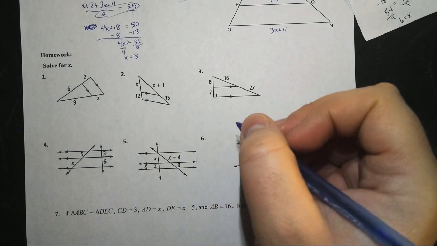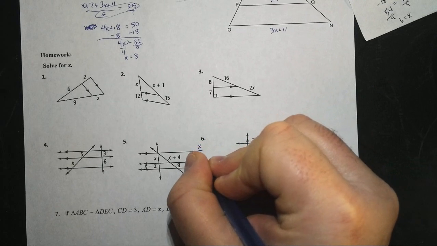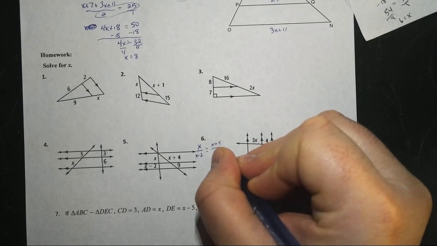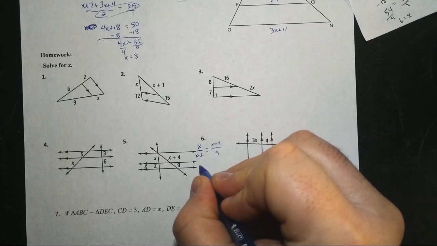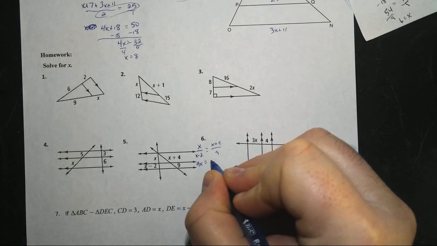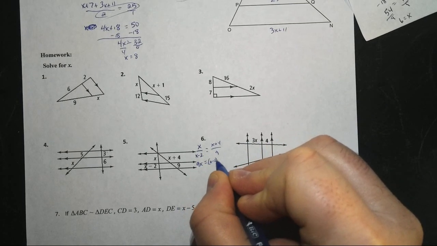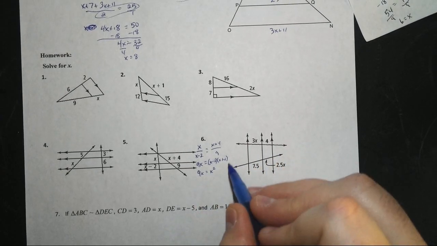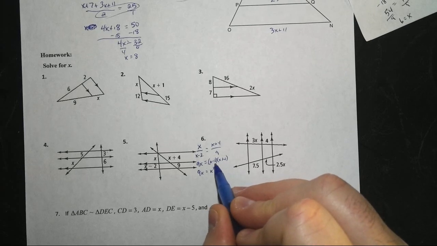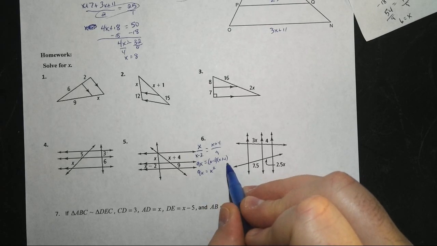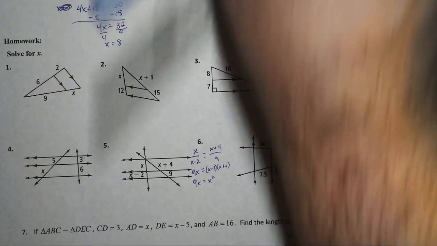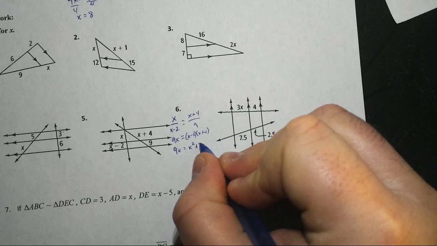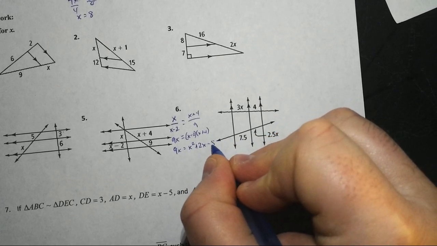So we're going to do x over x minus 2, so left, top to bottom, equals right, x plus 4 over 9. So we're going to get 9 times x is 9x, and then x minus 2 times x plus 4. So 9x is equal to x squared. Now we're going to multiply the insides and add them together. So insides is negative 2x, outsides is 4x, which is going to be plus 2x. And then the last terms give minus 8.